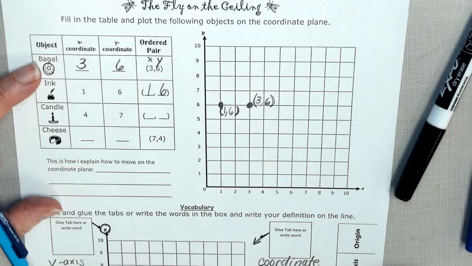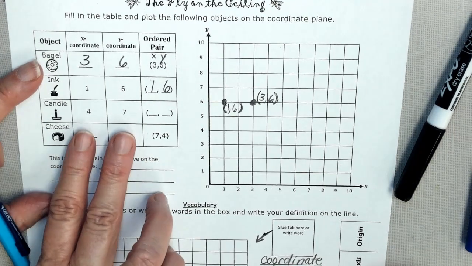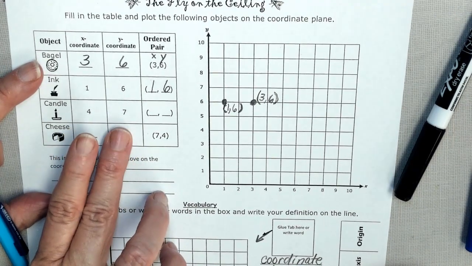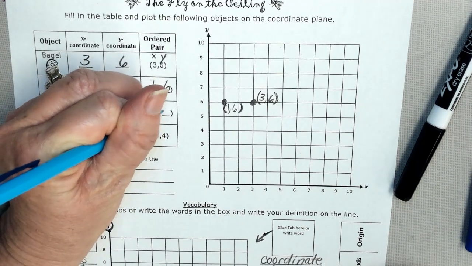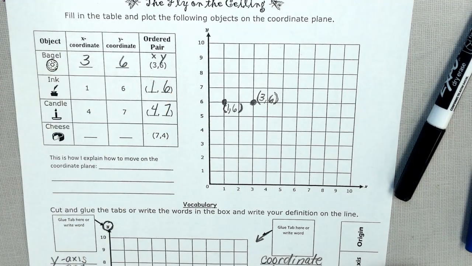When I look at the candle, again it is separated, 4, 7. When I put them together, what would be the ordered pair, Anthony? 4, 7. If I want to put this on the coordinate graph, I'm going to start where, Graham?